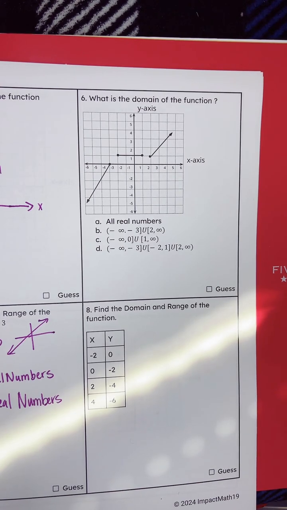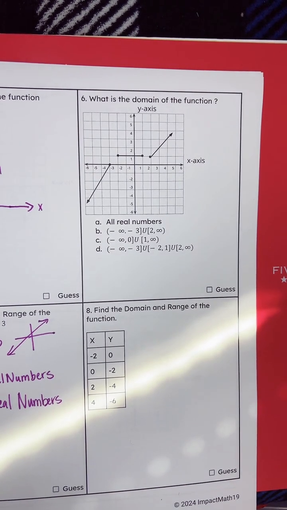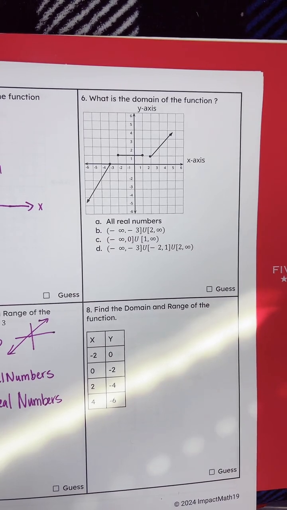D. Okay, yes. Okay, good. So we got some people that know how to read these type of graphs.